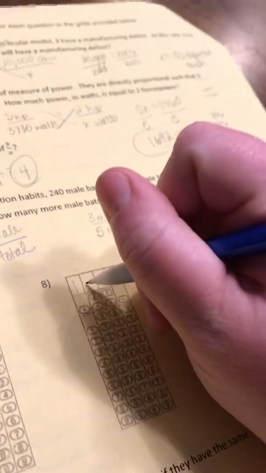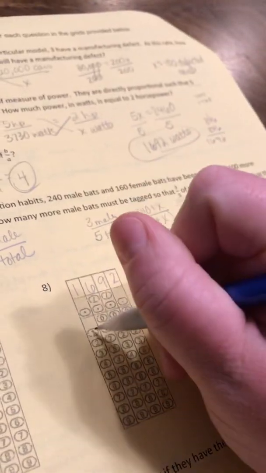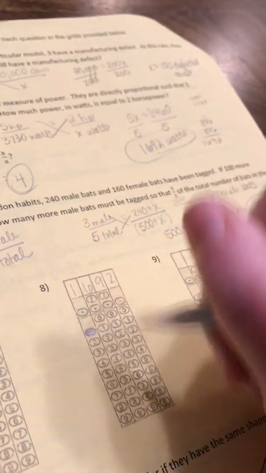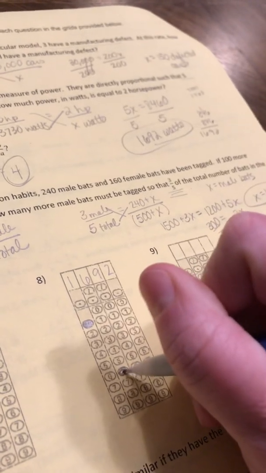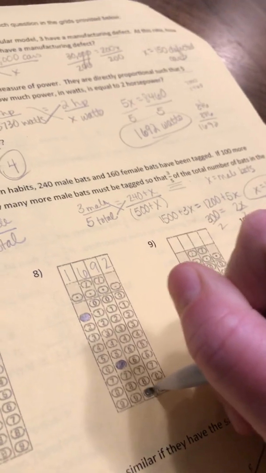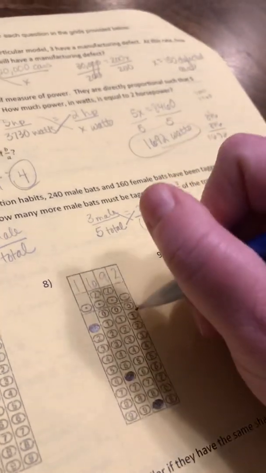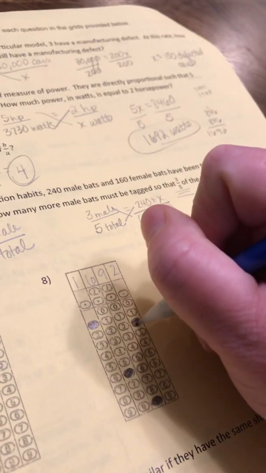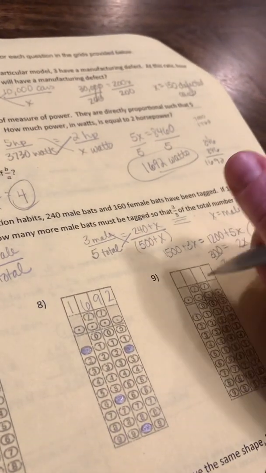Number 8, our answer was 1692. So we're going to shade in 1692. Sorry about all the movement. Number 9 is 4.